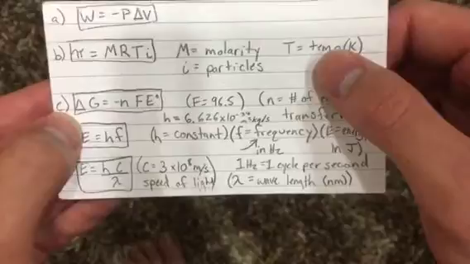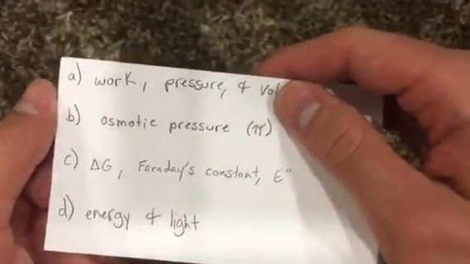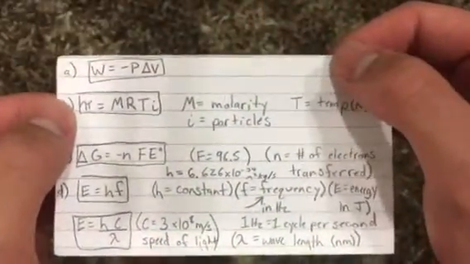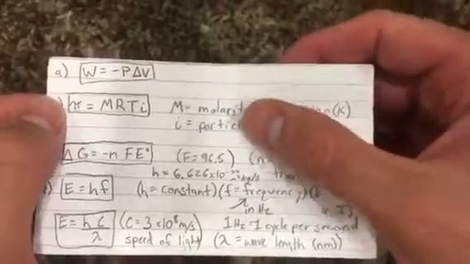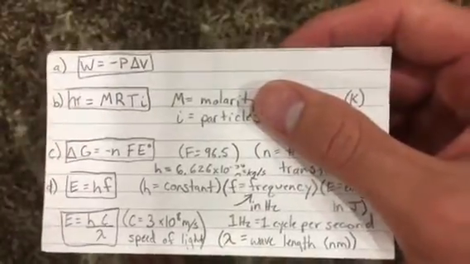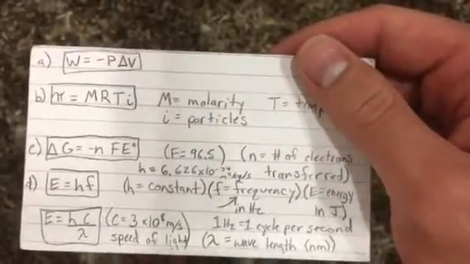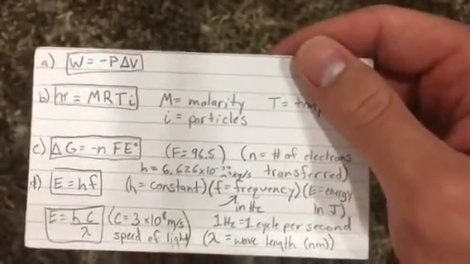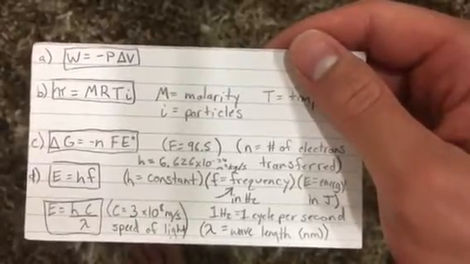All right, let's go to C. C says the change in G, Faraday's constant, and E naught in relation to one another. So Faraday's constant, they have it down here, is 96.5. I need to check that one actually. Times n, which is the number of electrons transferred, and yeah.